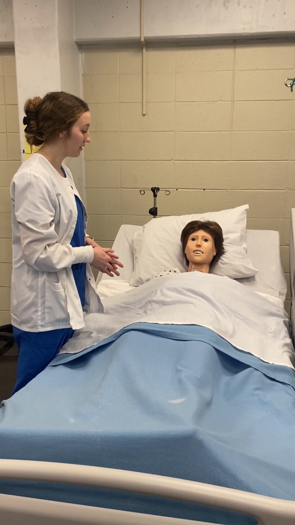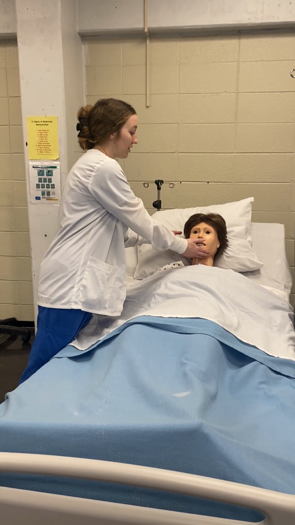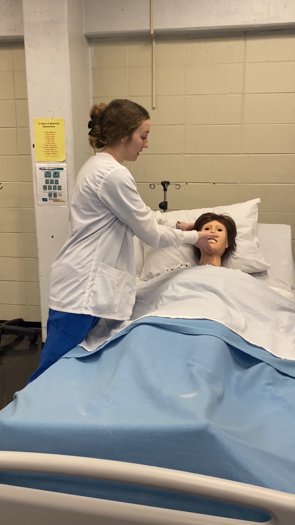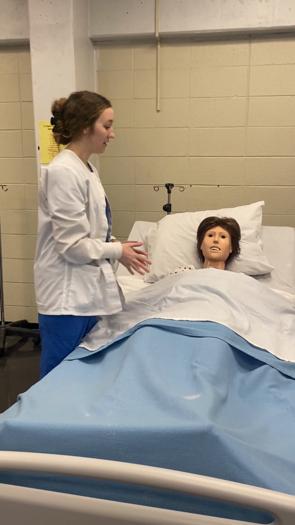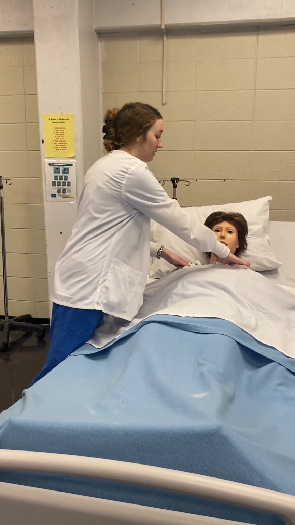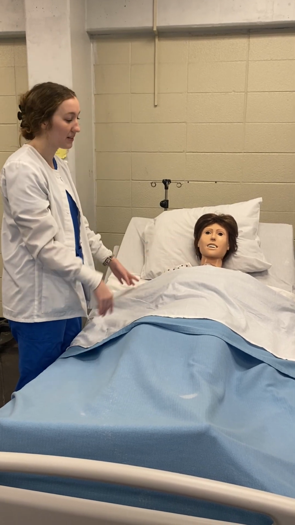And then I'm going to have them turn their head laterally, so back to the side, and then I'm going to have them extend their head and flex it up and down. And I would ask them to shrug their shoulders. I'm going to put my hands here and see if they can move against the resistance of my hands.